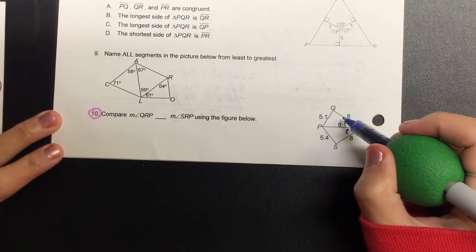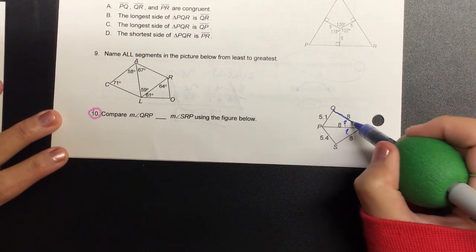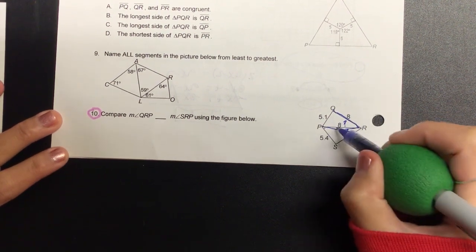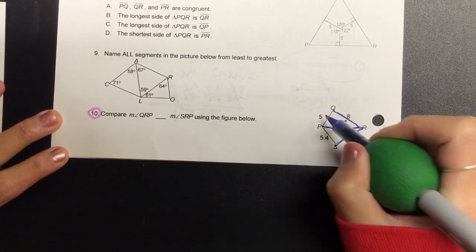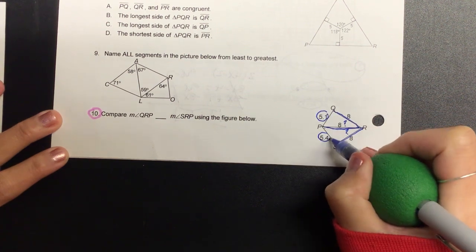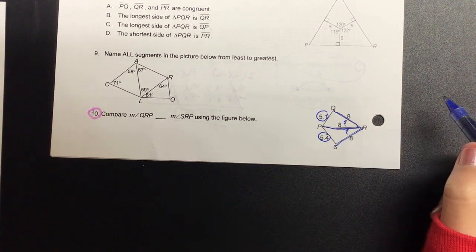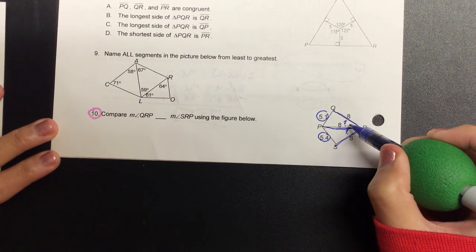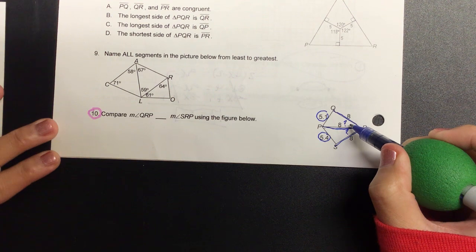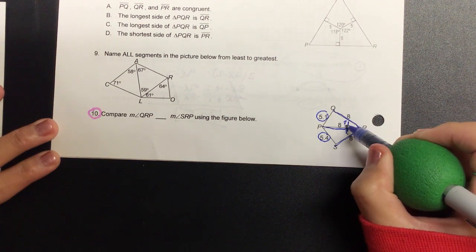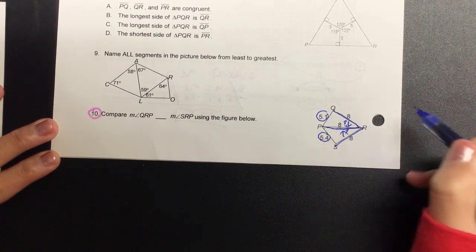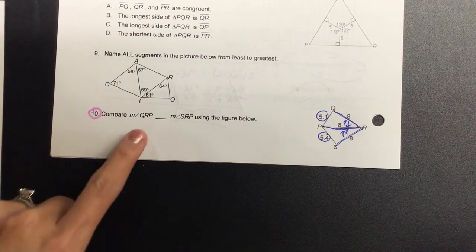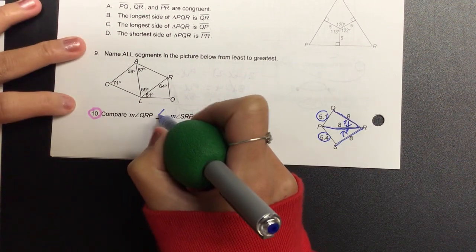Hinge theorem states, if these two sides are congruent to the other two sides of the triangle, depending on the side opposite of it, it's going to control one to be bigger and smaller. So 5.1 is less than 5.4. So this top angle must be smaller or bigger? Must be smaller. And the bottom must be bigger because 5.4 is greater. So we know QRP is less than SRP.